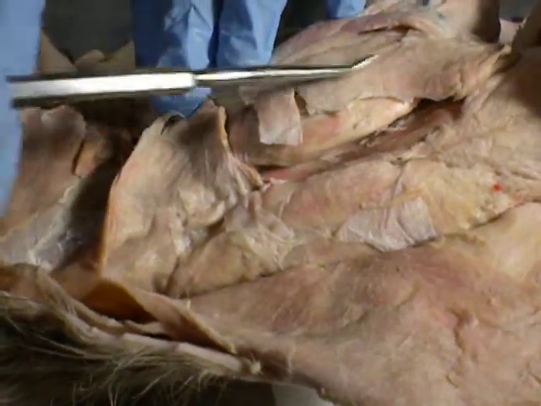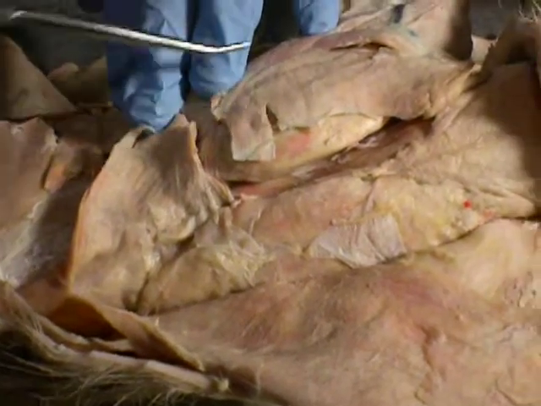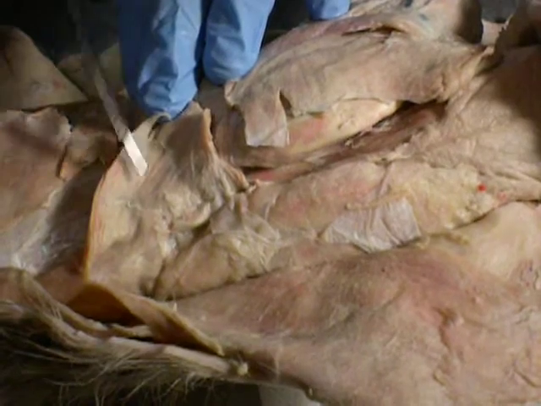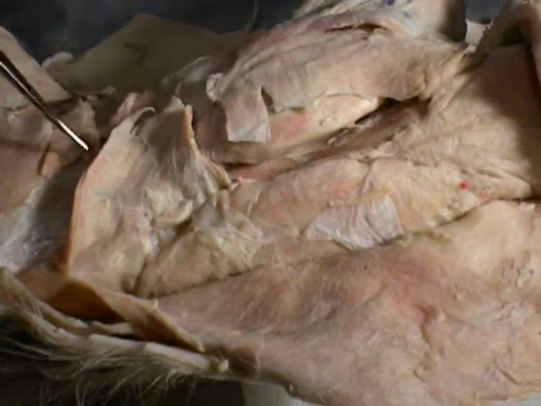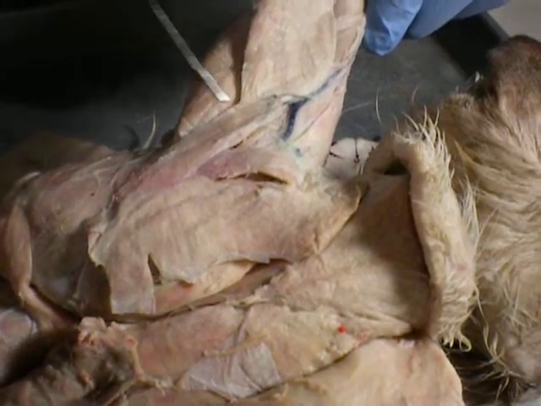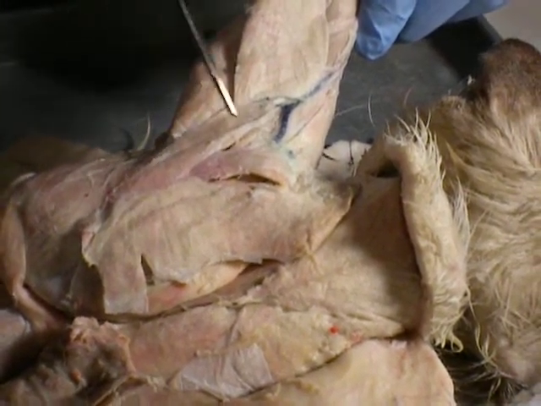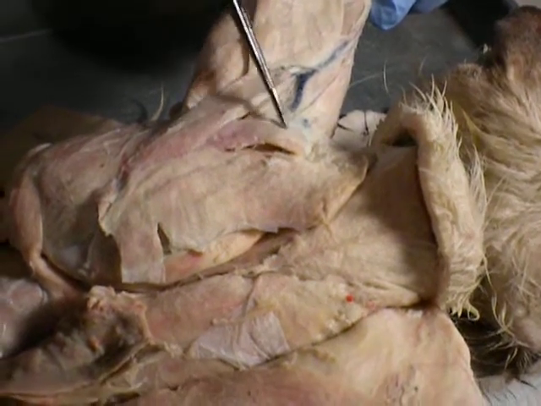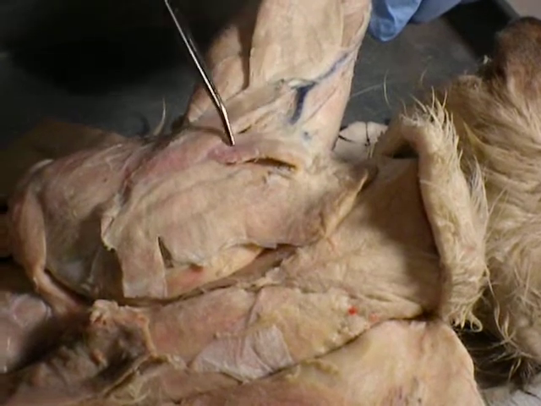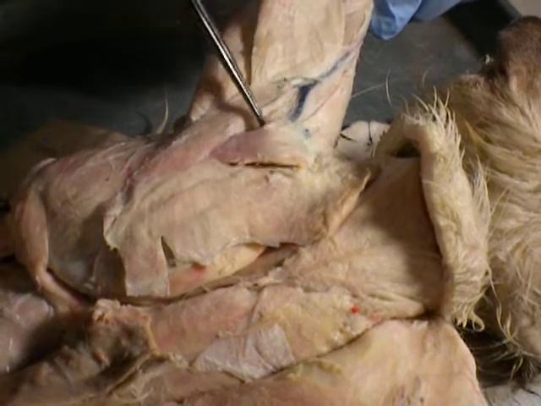If you see the striations on the acromiotrapezius, they're going this way. This is the spinotrapezius, connects straight to the spine. This is the spinodeltoid, goes in towards the direction of the spine. Acromiodeltoid, runs lateral with the acromiotrapezius.